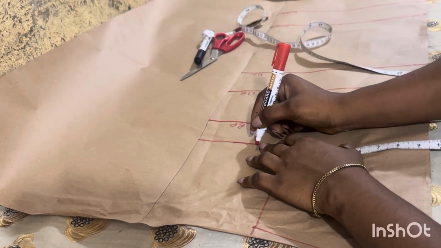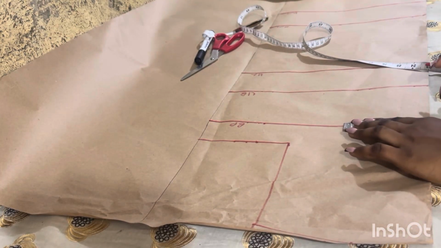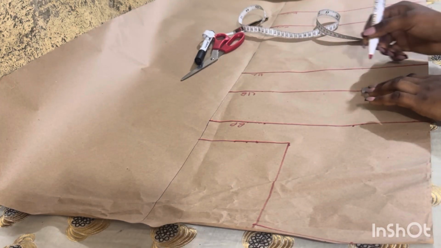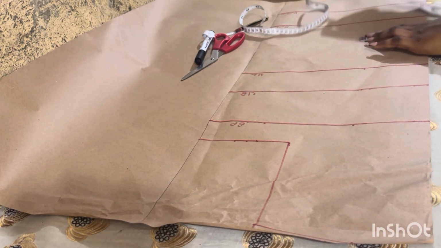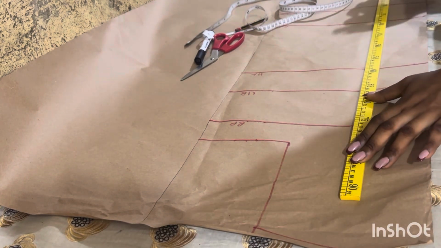So after that, I'm going to mark quarter of my bust measurement. Then I would mark my bust point, that's my nipple to nipple, from my bust point down to my hip line.